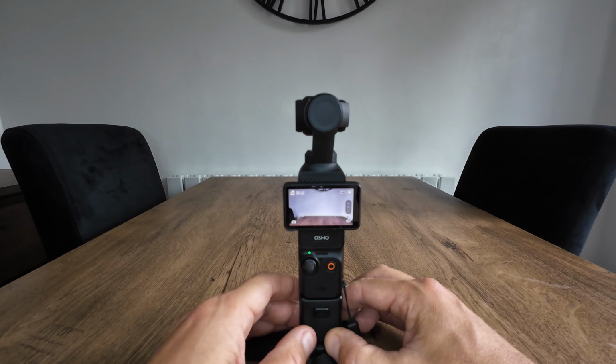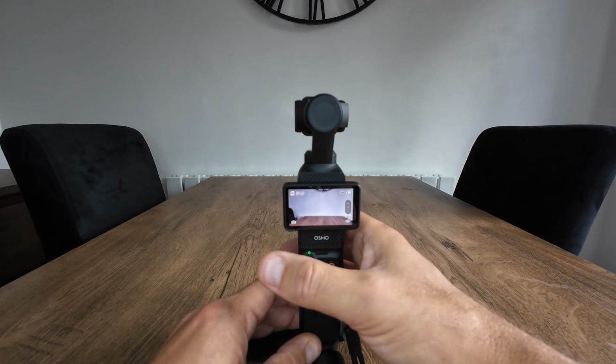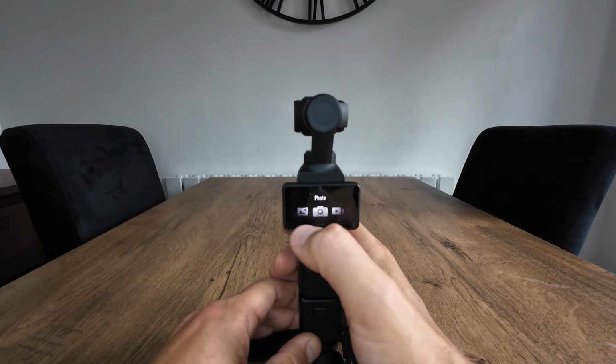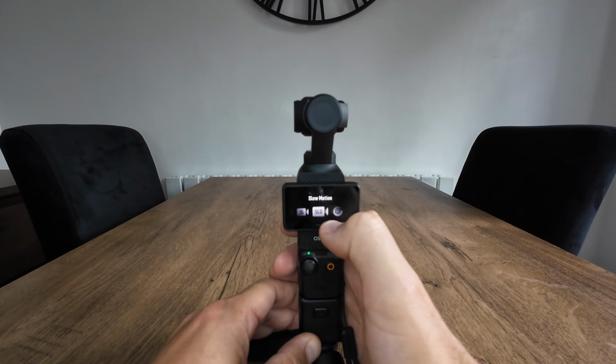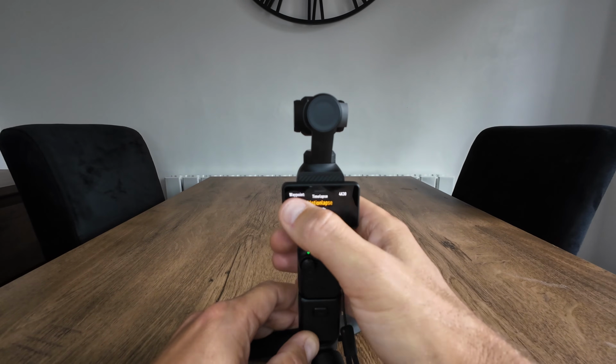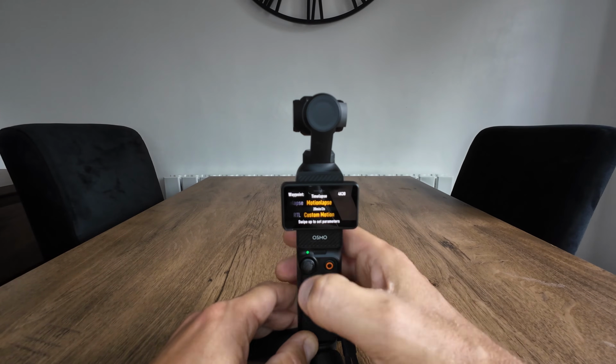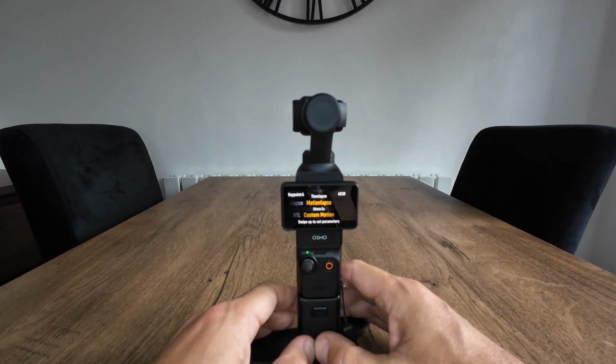So today I'm going to be doing a motion lapse tutorial, and to highlight the motion lapse options, it'll be on the bottom left icon. Scroll all the way to the right, swipe up, and there you've got your three options: your hyperlapse, your time lapse, and the one we're going to be concentrating on today, the motion lapse.